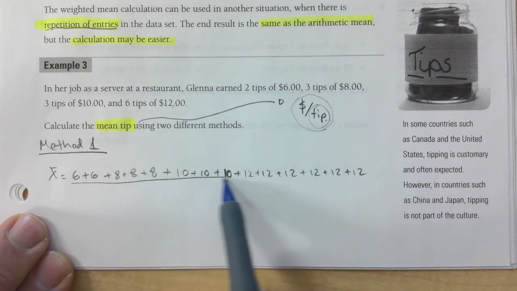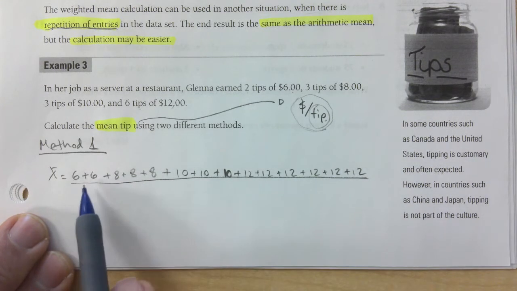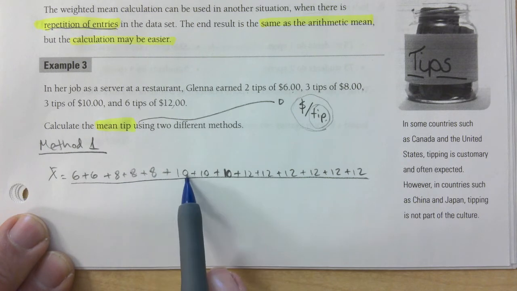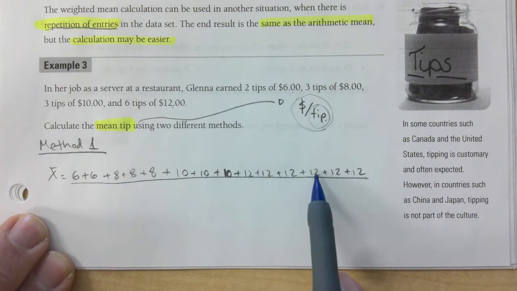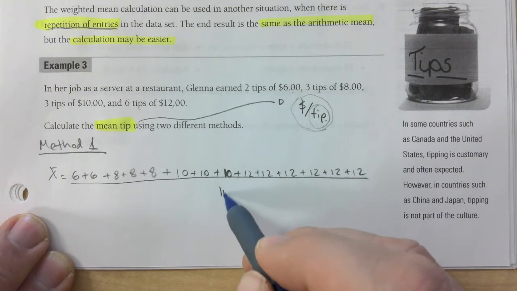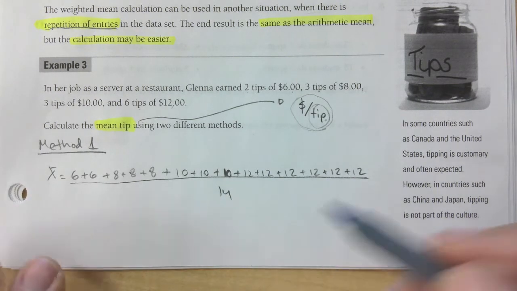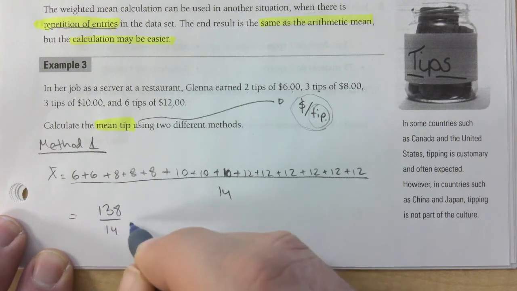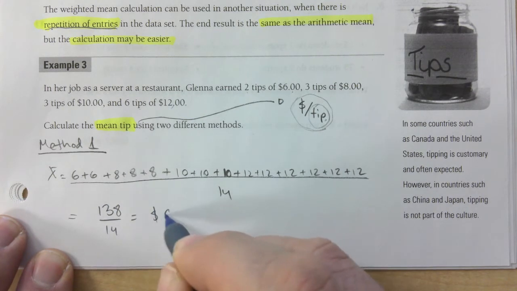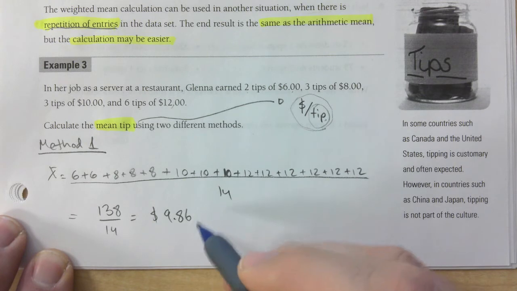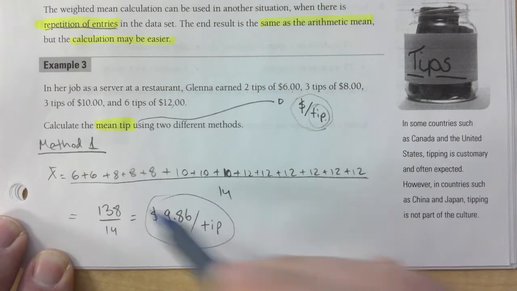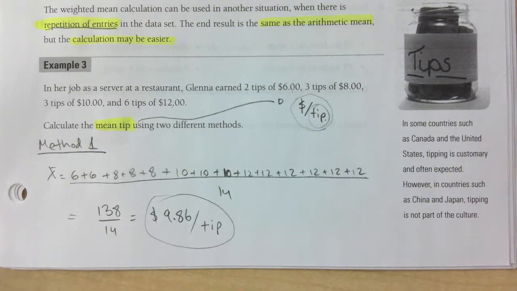Divided by how many numbers did you add, right? So you go 1, 2, 4, 6, 8, 10, 12, 14. And that adds up to 138 divided by 14, which is 9.86 per tip. 9.86 per tip or per customer.